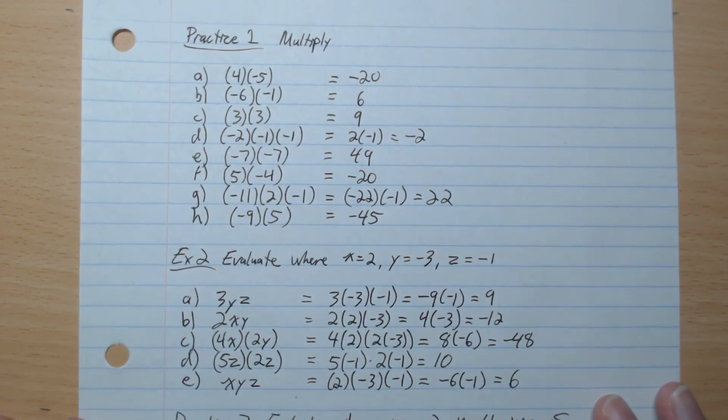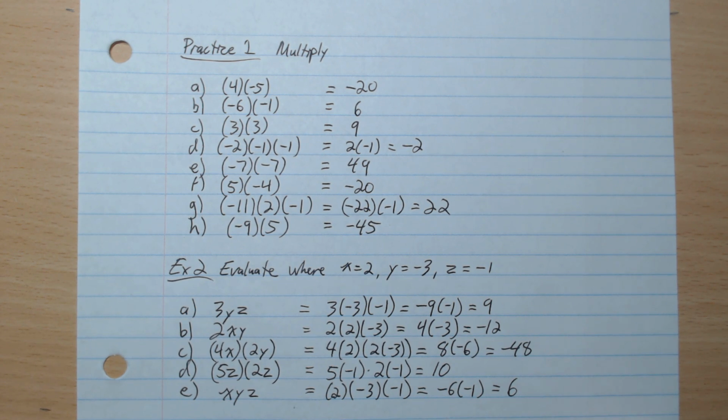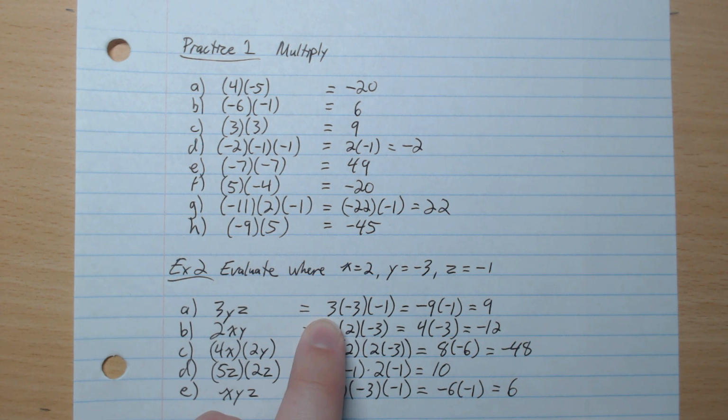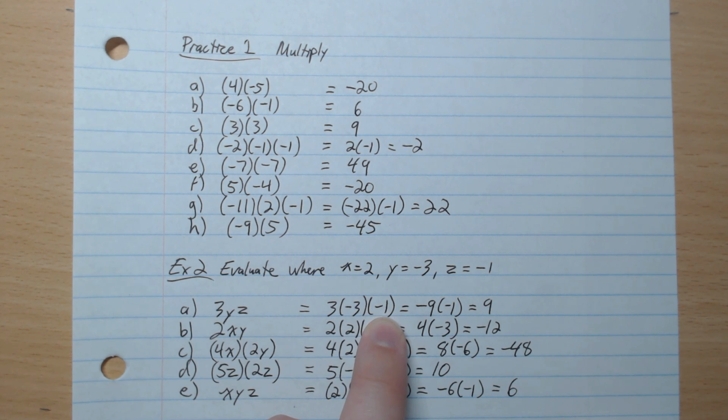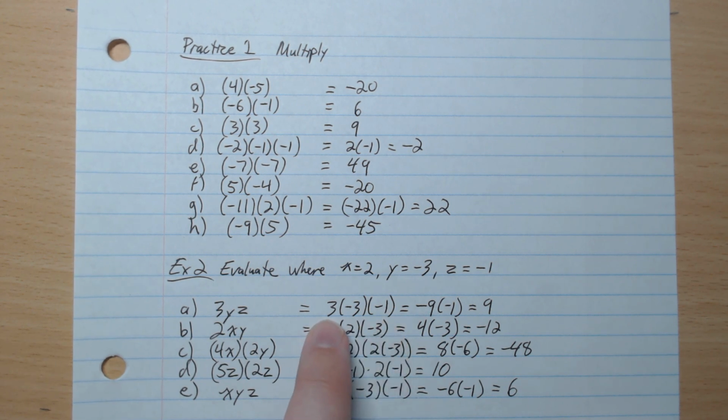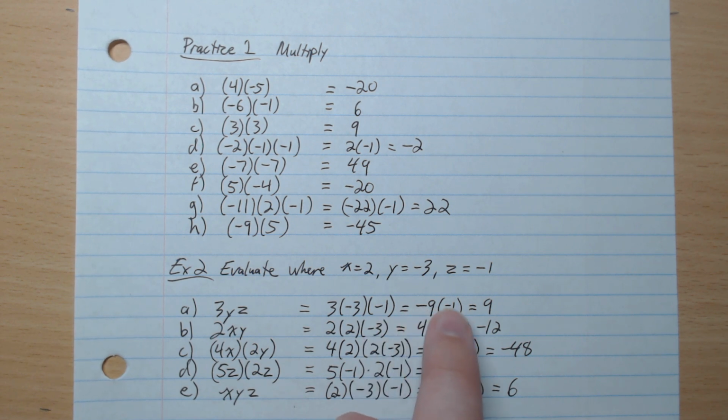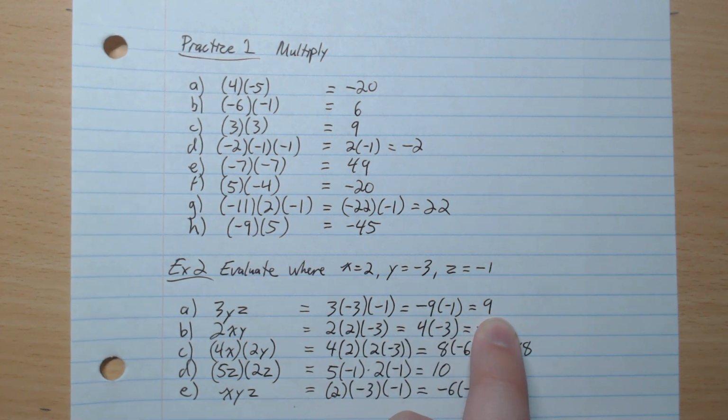So let's move to another example. Here we're going to evaluate where x is 2, y is negative 3, and z is negative 1. So here we have 3yz. So 3, input y as negative 3, and then input z as negative 1, like that. And so now we have 3 times negative 3, which gives negative 9, times negative 1 gives 9, like that.